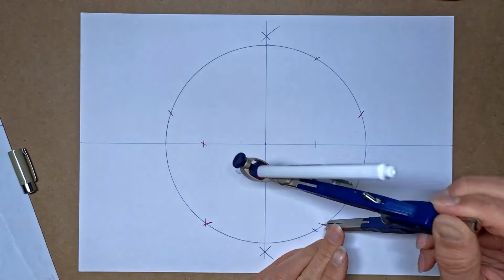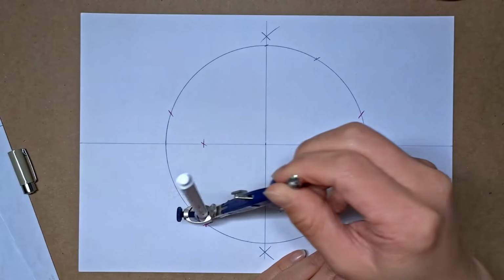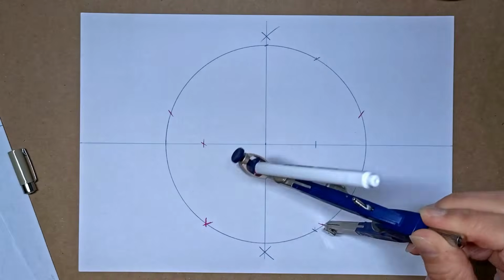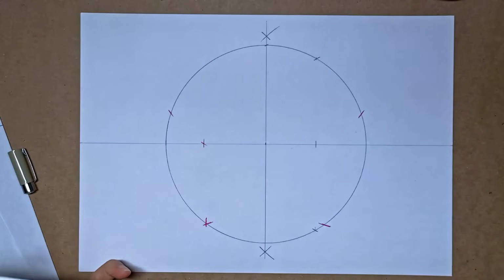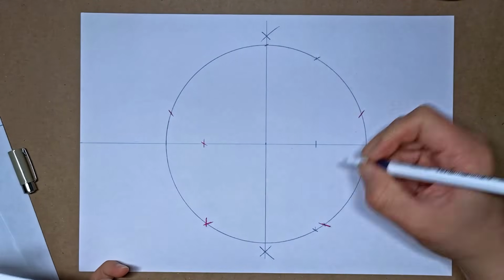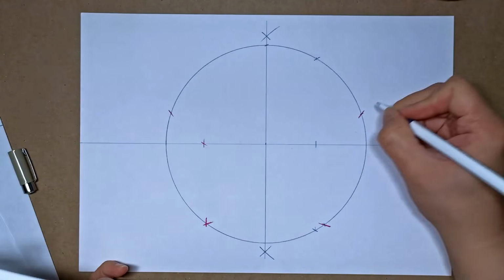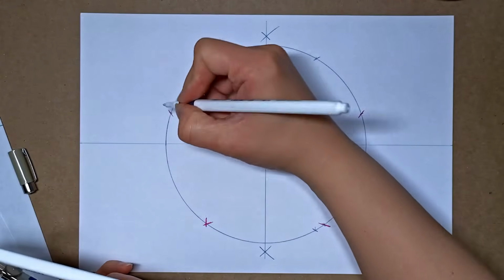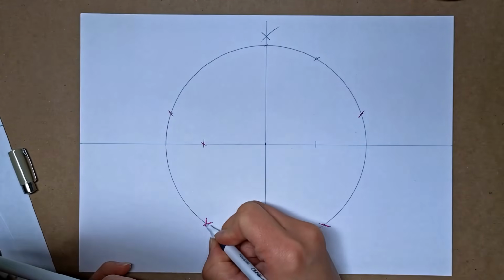And when I end up here, I am pretty much on the circle. So that would be what I'm looking for. So this is what I mean by adjusting here and actually marking the right intersection.